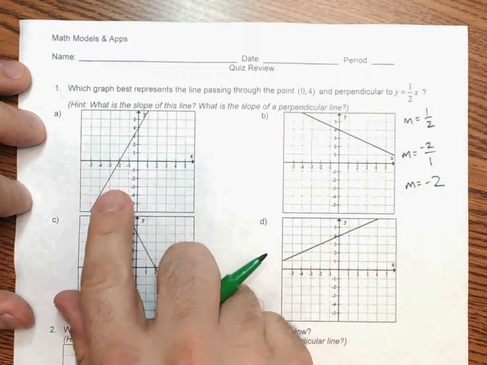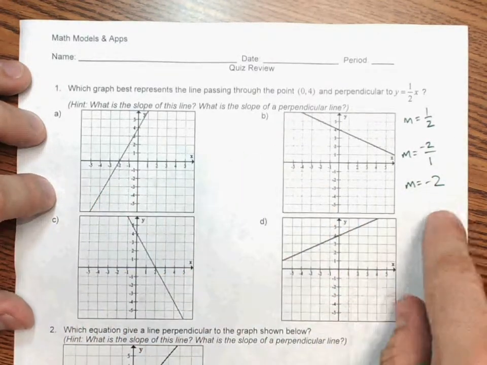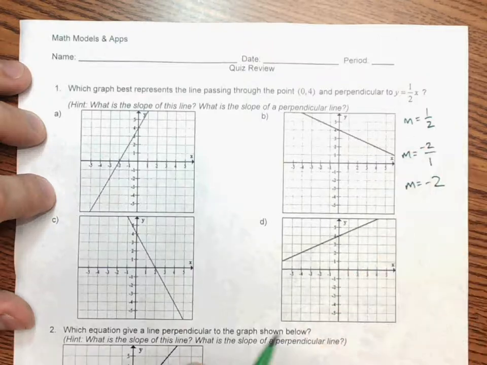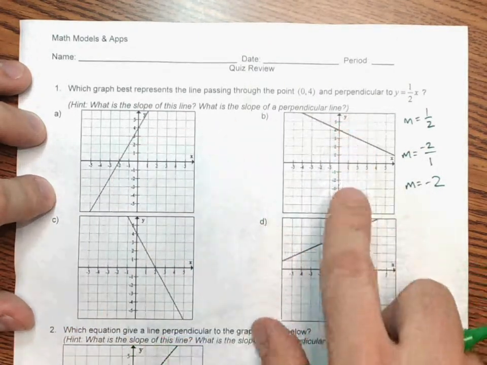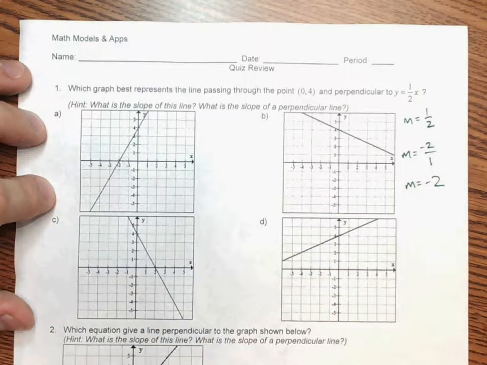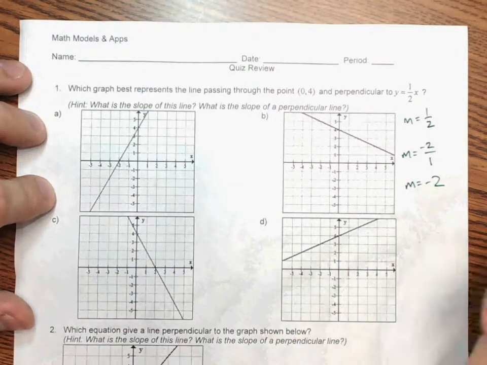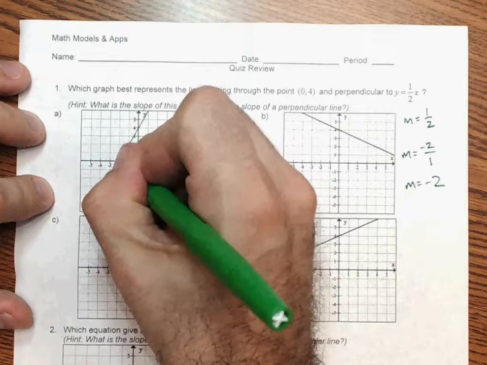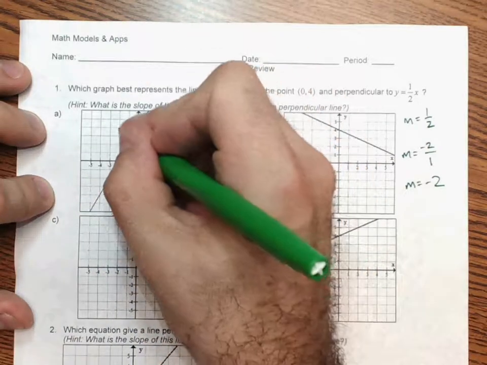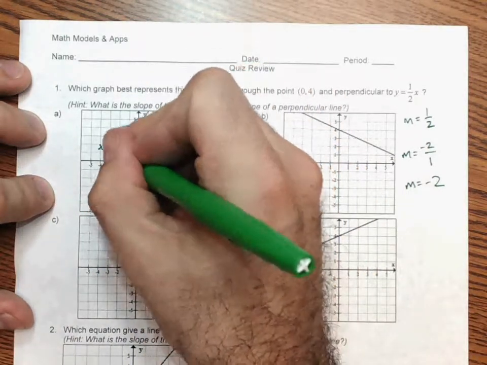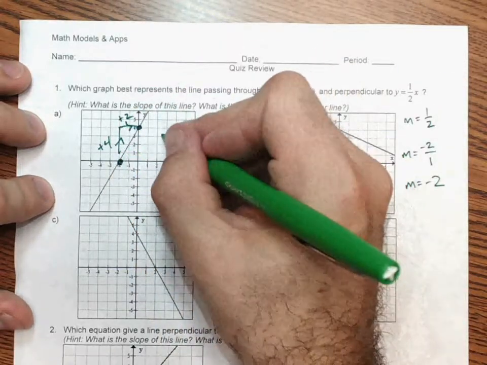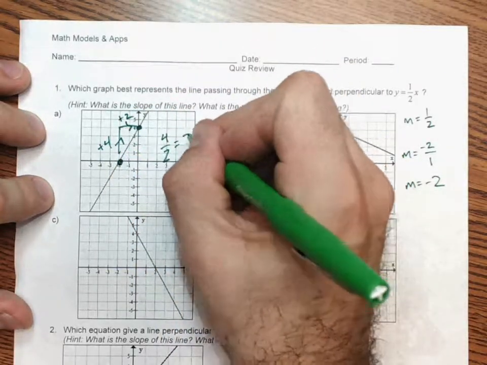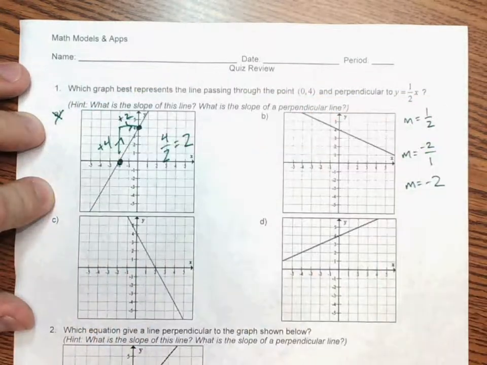So what we need to do is go through each of these graphs and figure out which one has a slope of -2 and goes through that point. Well, if you look at them, they all go through the point (0, 4). So that's not going to help us. What we do need to figure out is, what is the slope of each of these lines? So we find two pretty points. I'm going to use this one here for A, and I'm going to go up and right. That's up 4, right 2. So my rise over run would be 4/2, which is +2. Okay, that's not going to be correct.